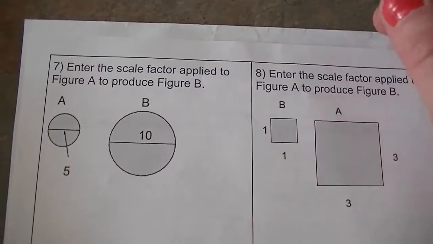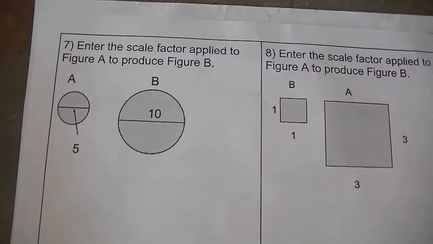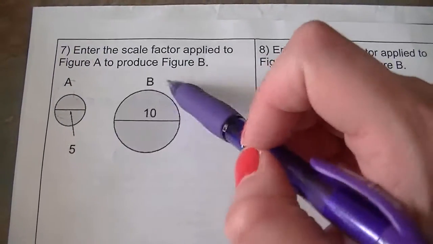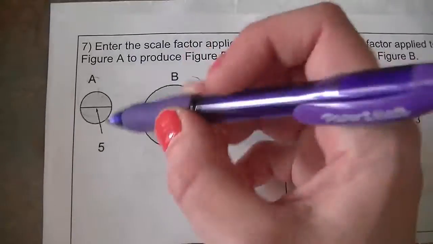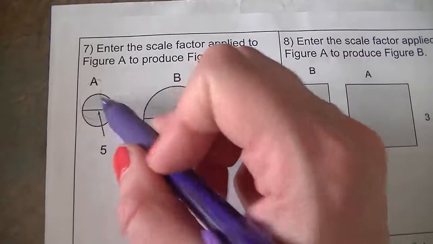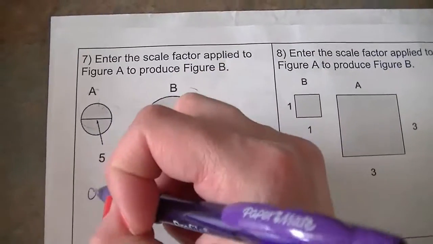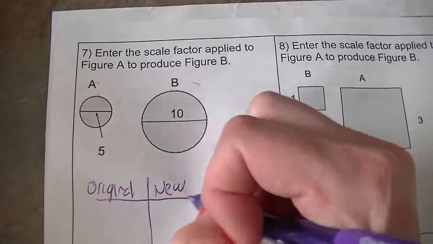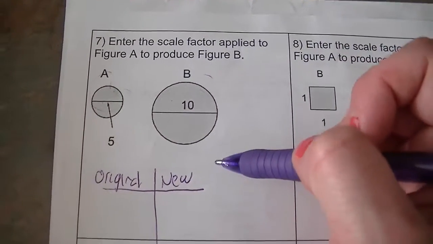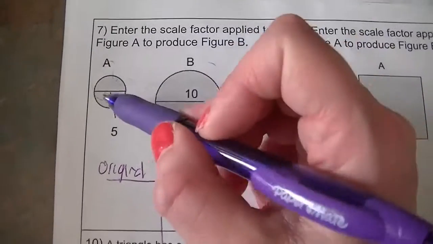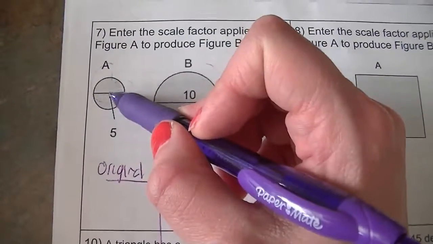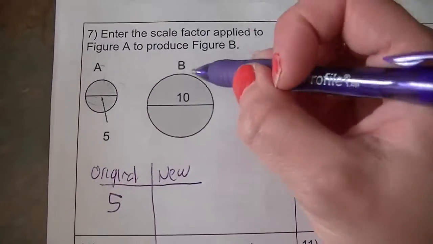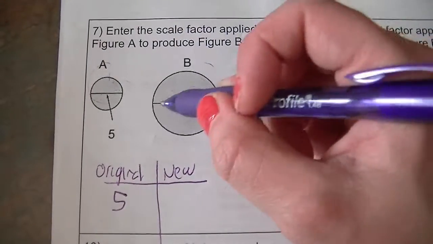Okay, number 7. It looks like we are allowed to use a calculator on it, so you can use one if you want, but it says enter the scale factor applied to figure A to produce figure B. So since it goes from here to here, I'm going to say that this one's the old one and this one's the new one. So this is the original, and this right here is the new one. Okay, and I'm just going to go ahead and write down the numbers that I see corresponding to the original and the new. So right here it looks like the original one, which was labeled as A, has a diameter, because diameter is from here to here, of 5 units. Whereas this new one has a diameter of 10 units.